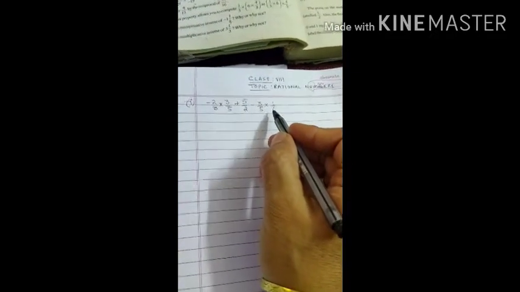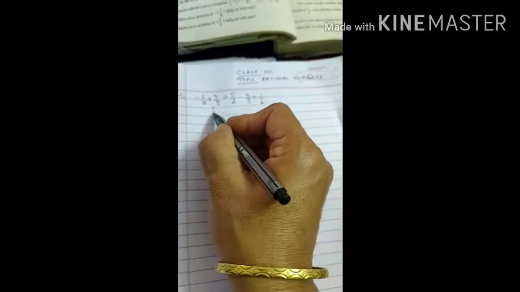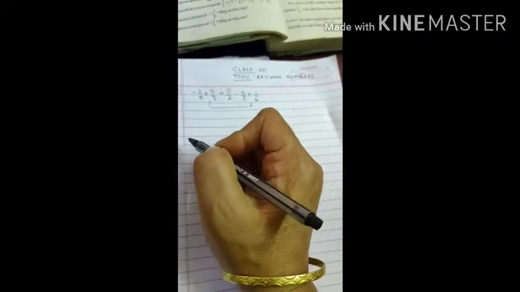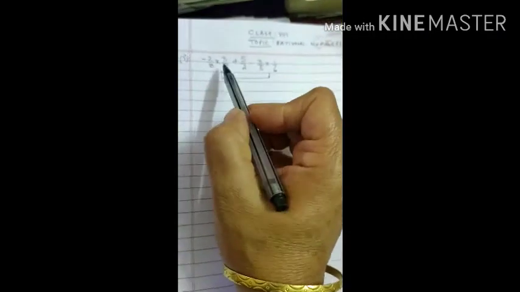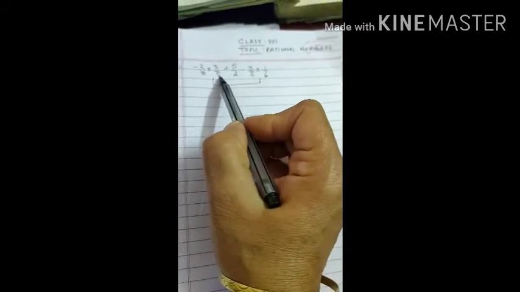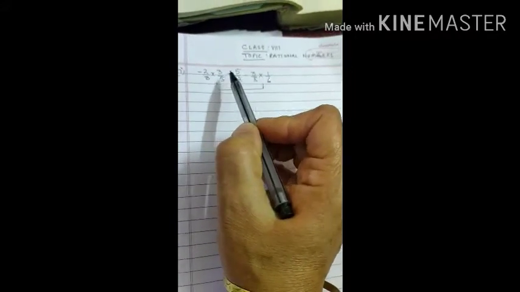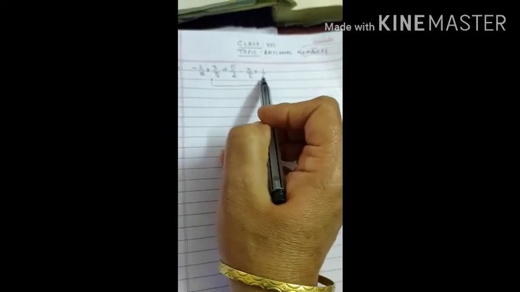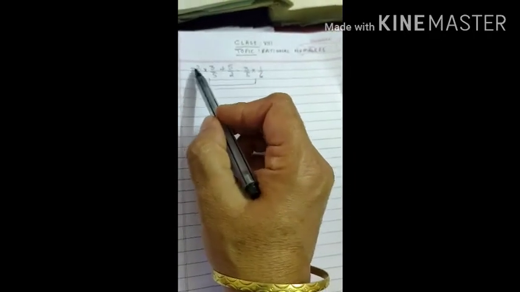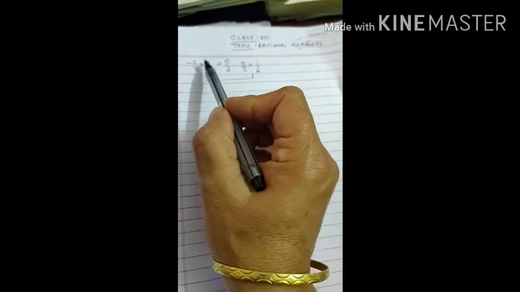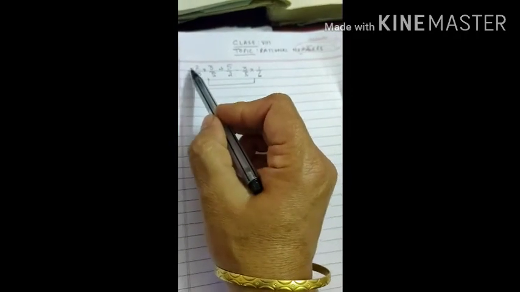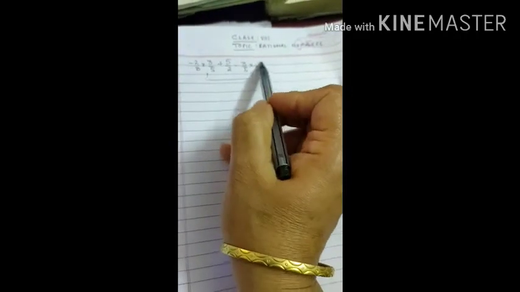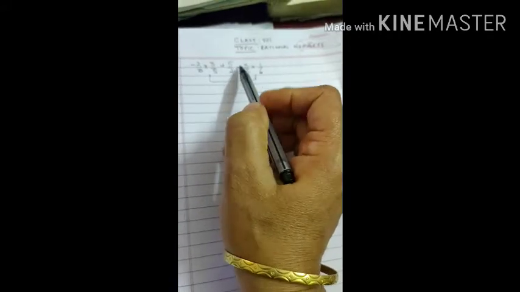We see that the first and last terms have the number 3 by 5 common. So we can take 3 by 5 common from these two terms, or we can also take minus 3 by 5, because this term has a negative sign and this term also has a negative sign with it.